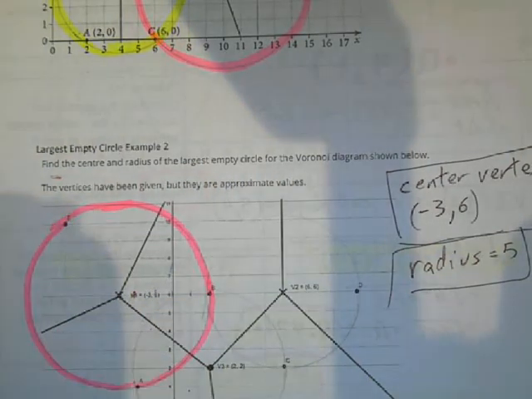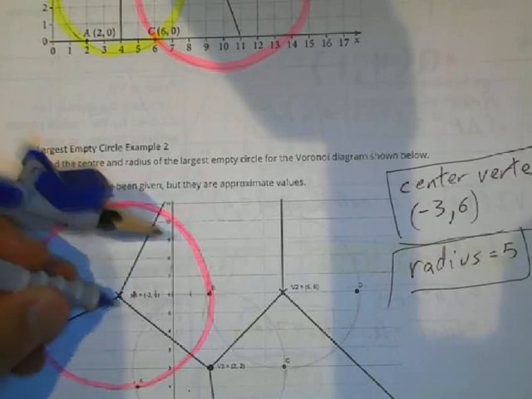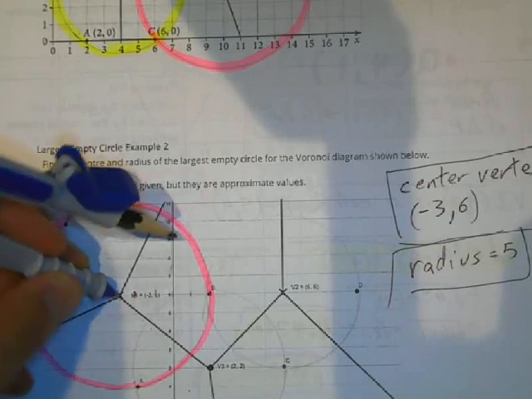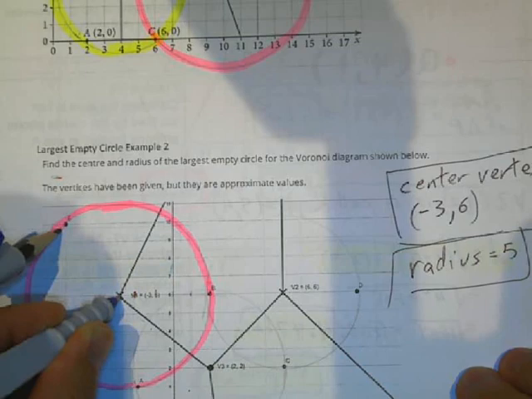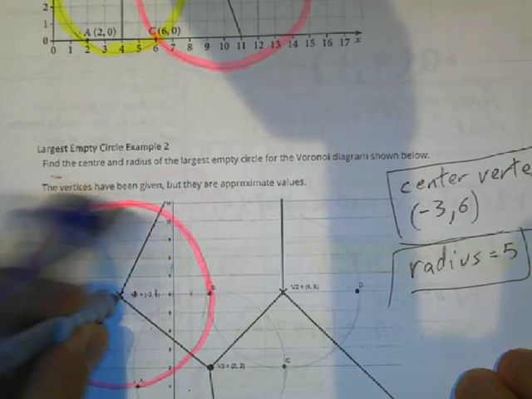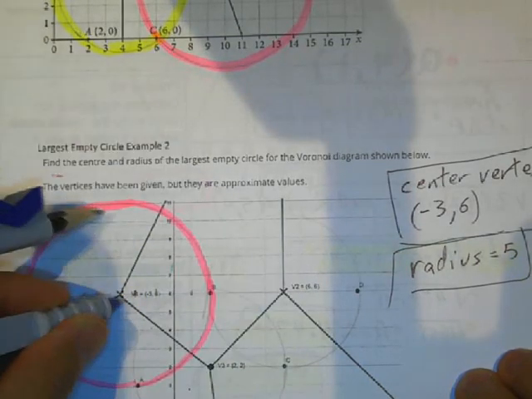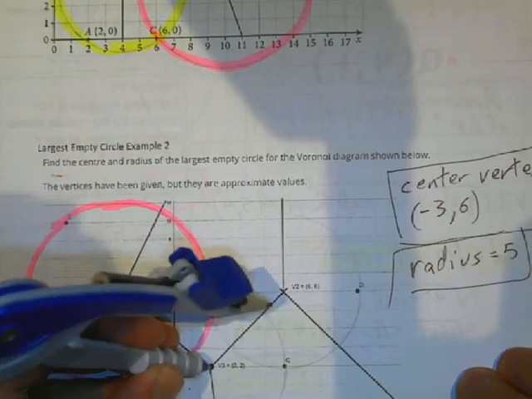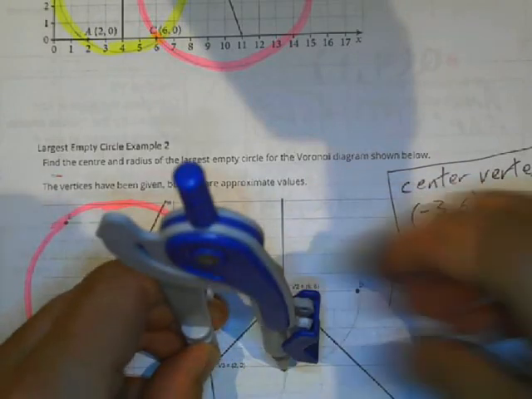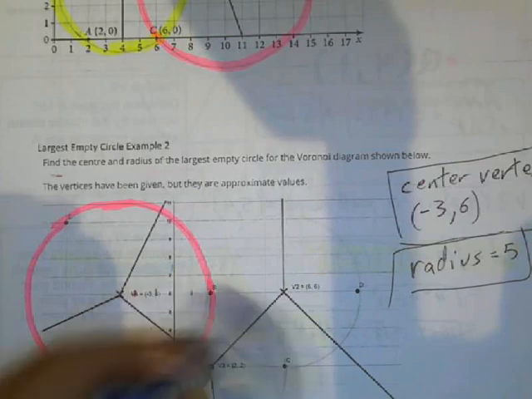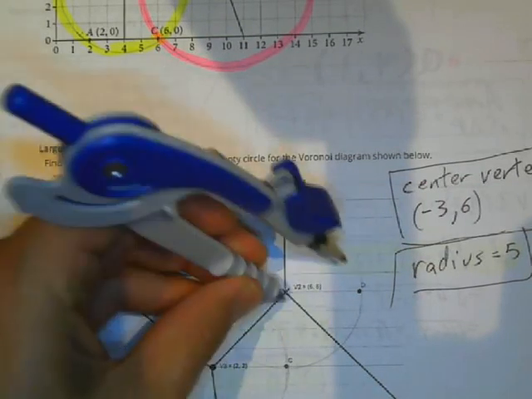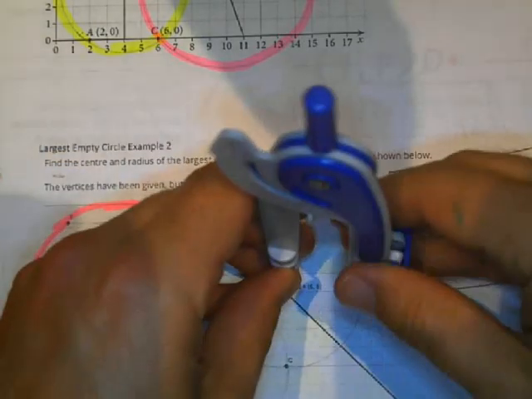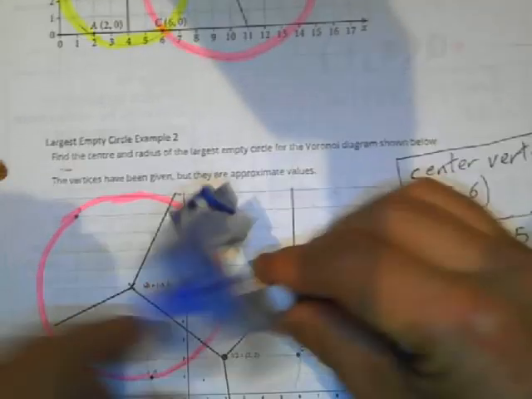So from this vertex, I put the sharp point, and then I put the pencil at dot B, and then I draw my circle, and then you can see that it goes through E, and it goes through A. I can put the sharp point at this vertex, and then have it go through C, and it goes through A and B. And I put the sharp point at this vertex, and it goes through D and B and C.